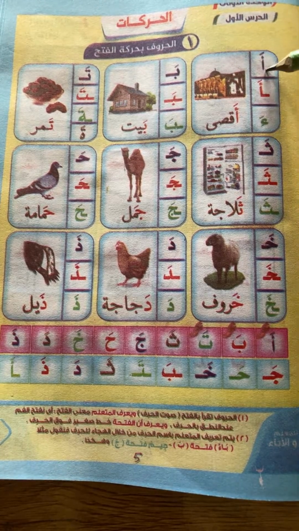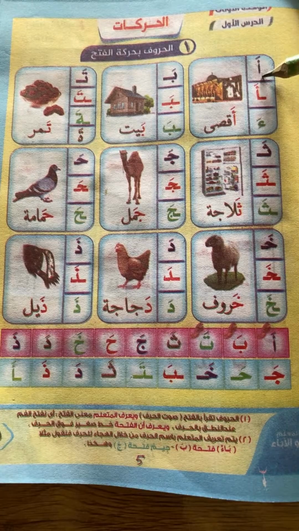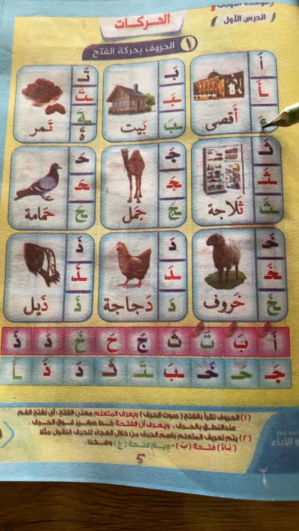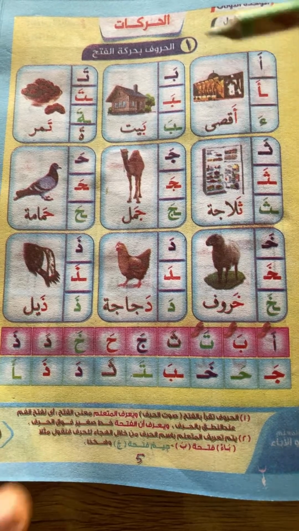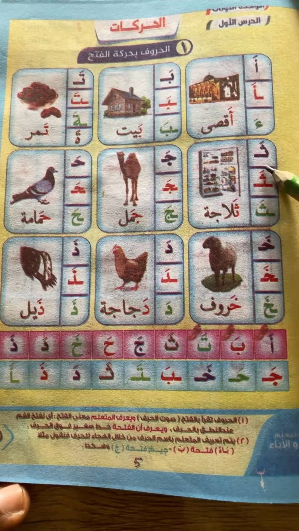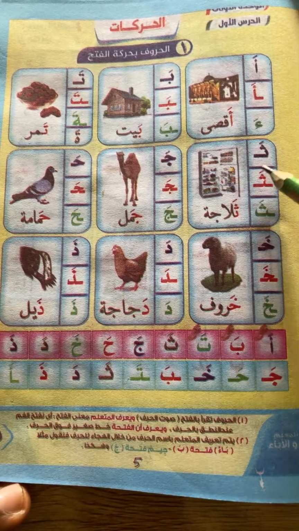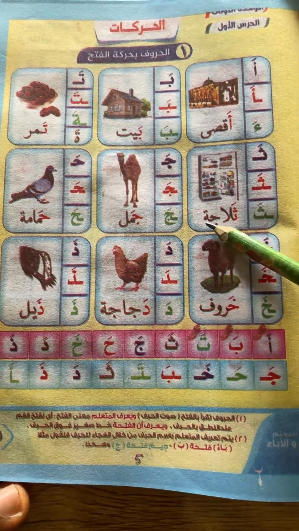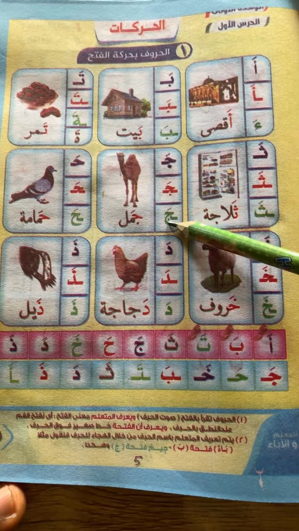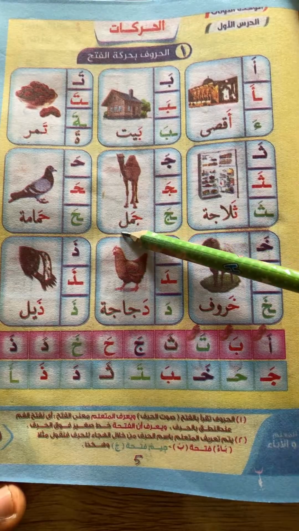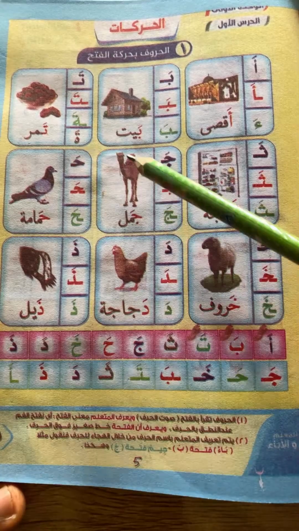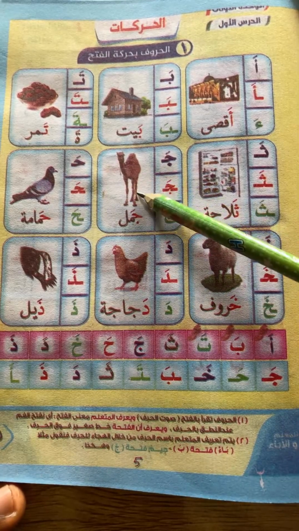This is alifun. Hamza also stands as alifun. Aqsa, baytun, tamrid, tha'un, thalaja, that is fridge. Jimun, jamalun, that is camel. You can see the picture yourself.